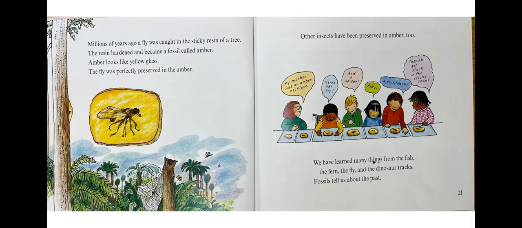We have learned many things from the fish, the fern, the fly, and the dinosaur tracks. Fossils tell us about the past. My mother has an amber necklace. Here's the fly, and a spider, ants, a cockroach. They all got stuck in the sticky resin.